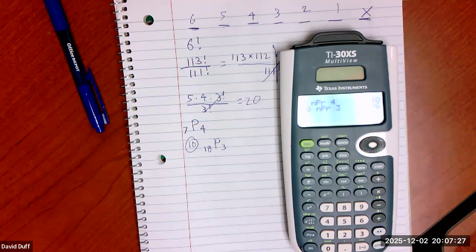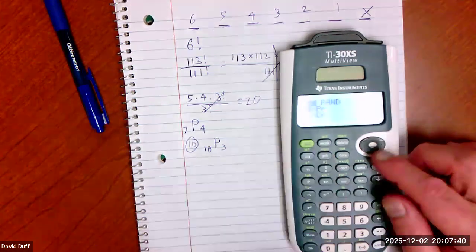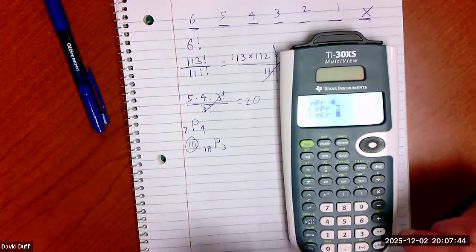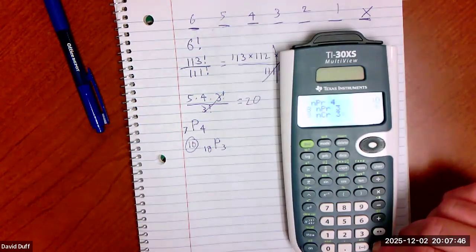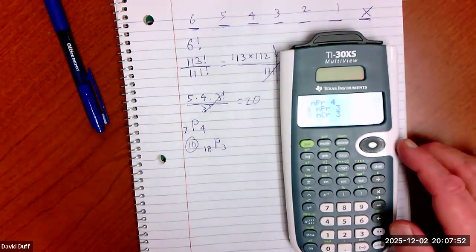What if order wasn't important? We would divide out all the ways that I can arrange those three people, which in this case would be 6 ways, right? But if I did 18 and then a combination, you're basically just dividing that number by 6. It'd be 816, right?